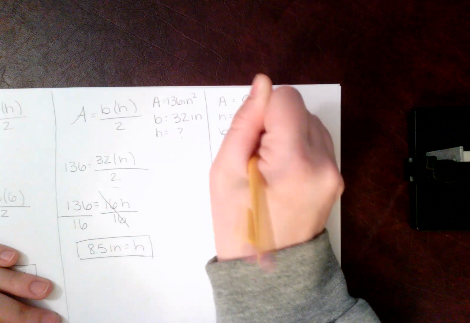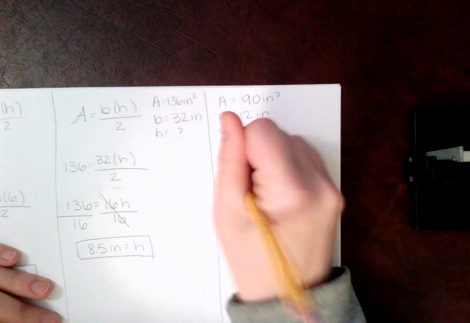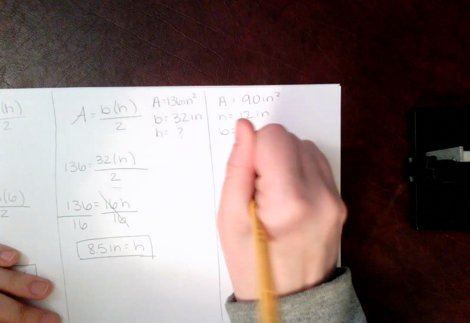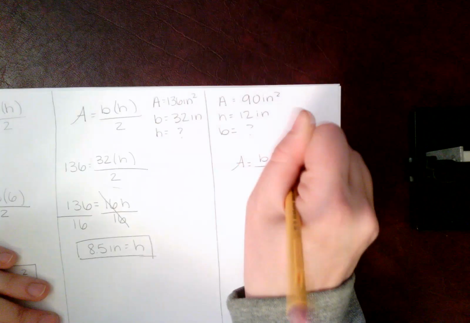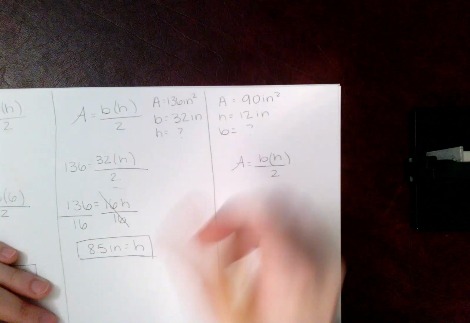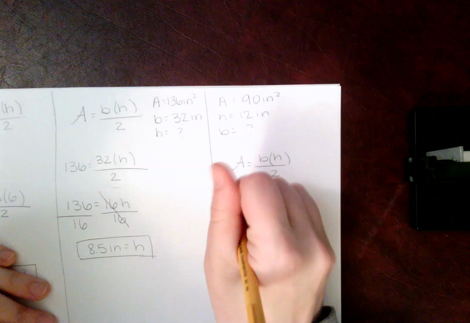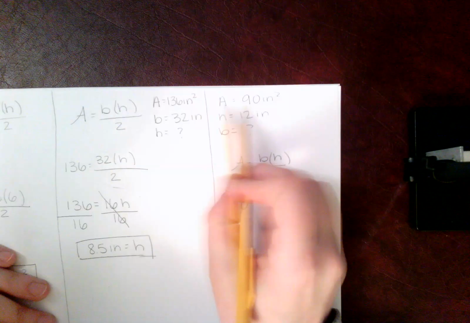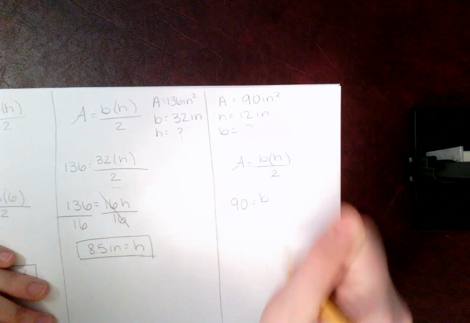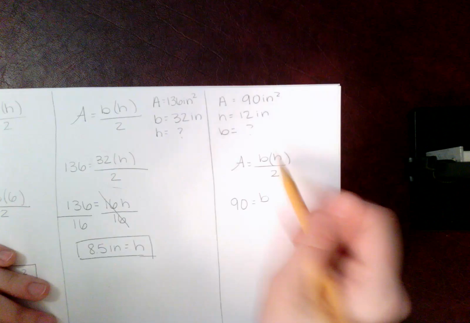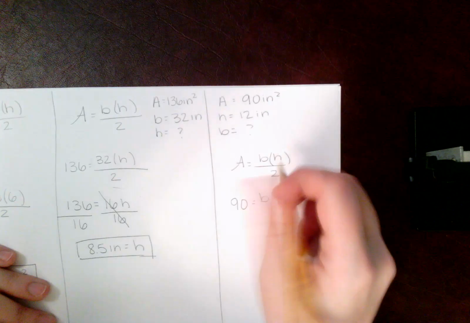So first thing we do, we write our formula, area equals base times height divided by 2, and plug in what you know. My area, I was told, is 90. My base, I don't know it, so I'm going to leave it as B. And I'm going to multiply it by my height, which is 12, and divide that by 2 because that's my formula.